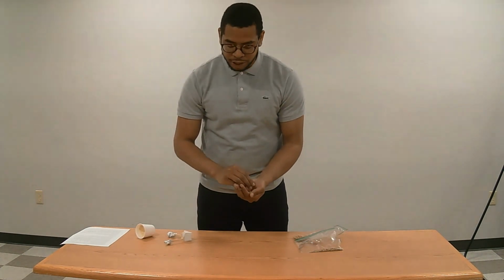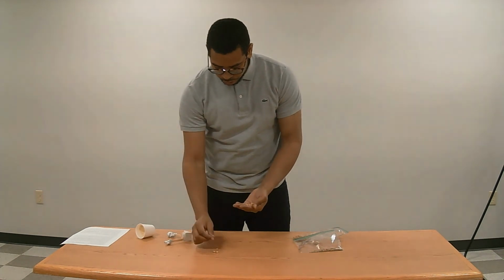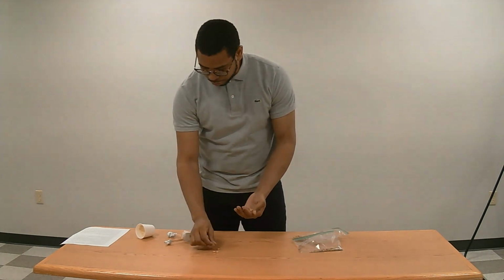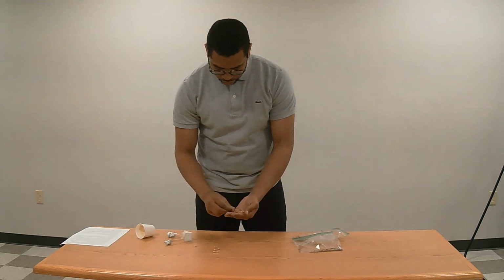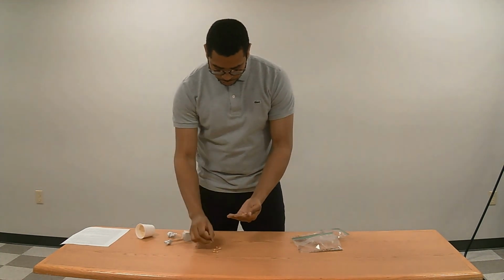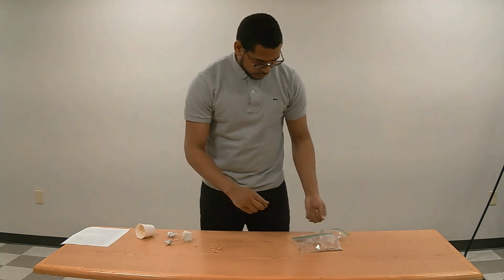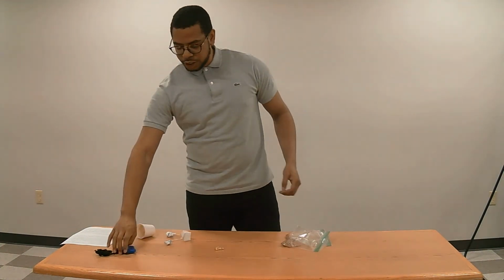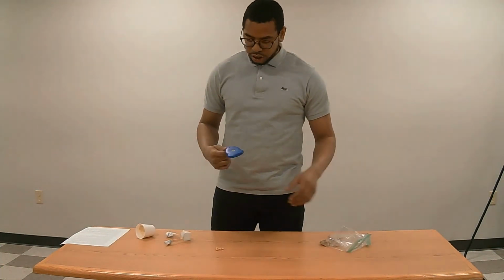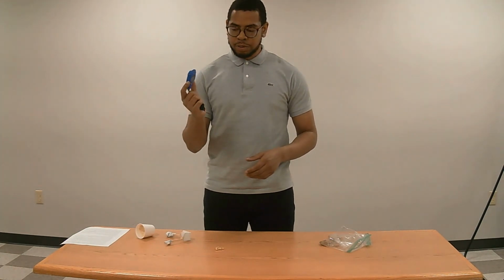Let's say we have 10 healthy cells. 1, 2, 3, 4, 5, 6, 7, 8, 9, 10. So we got 10 healthy cells. Okay, so each trial is going to be 1 minute. Each trial, so you have a stopwatch.